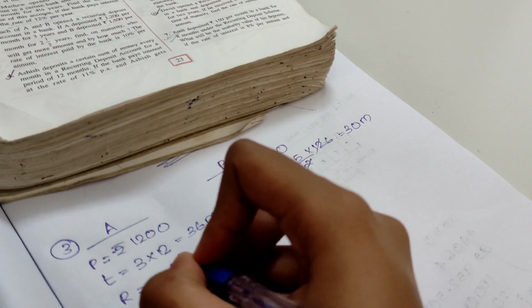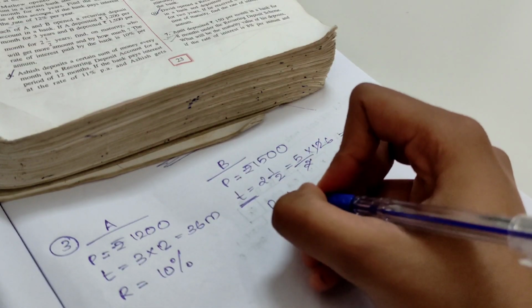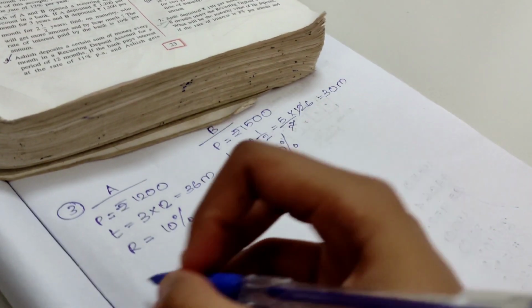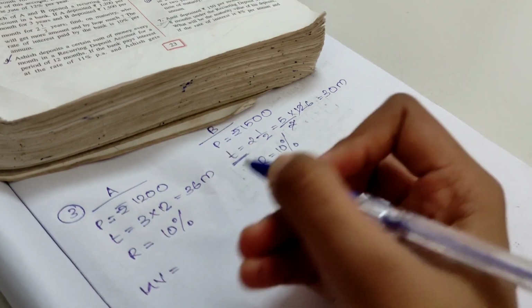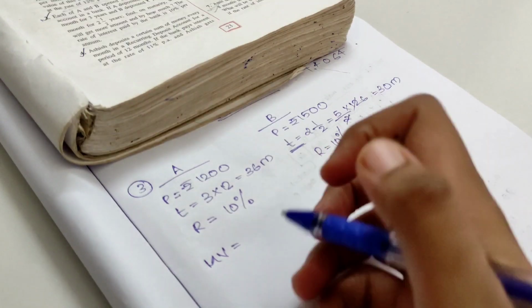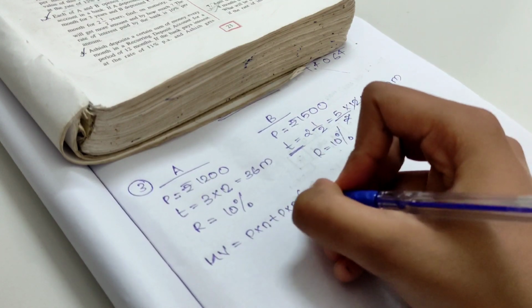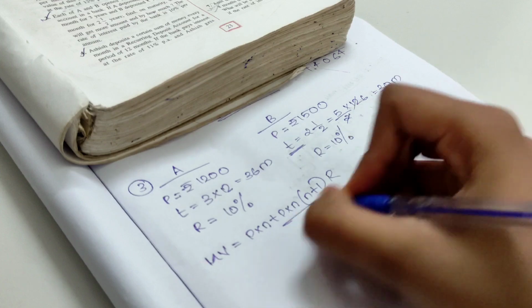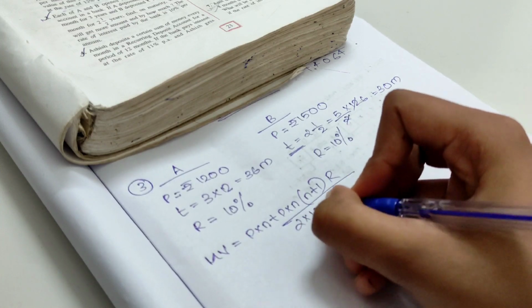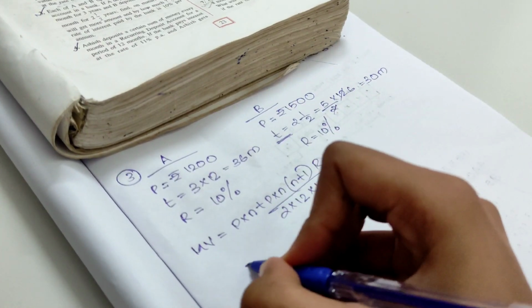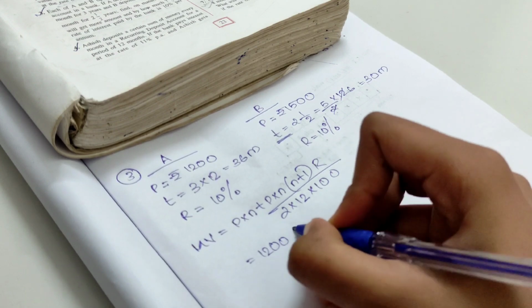The rate is 10% for both. We have to find the maturity value of both individually. Maturity value is equal to P into N plus P into N into N plus 1 into R, by 2 into 12 into 100.